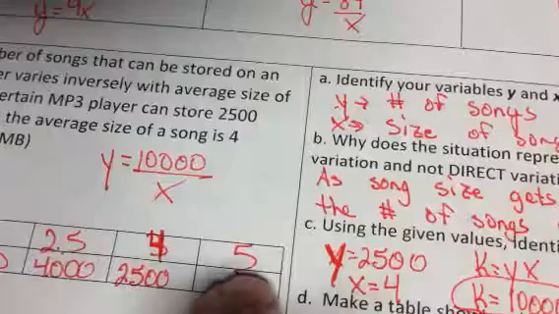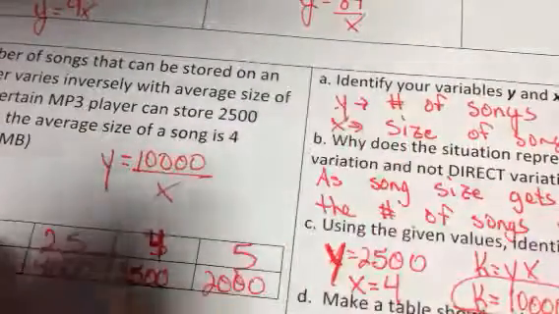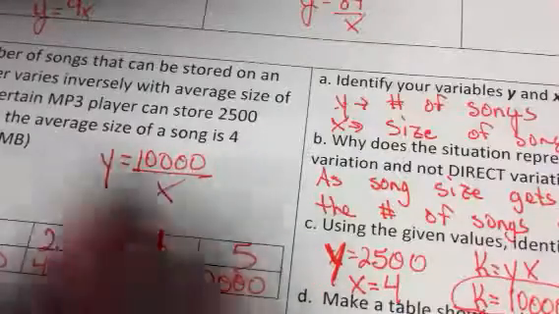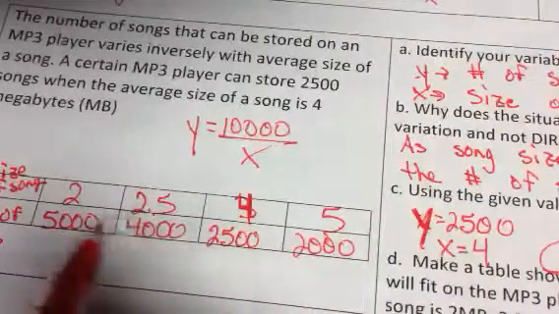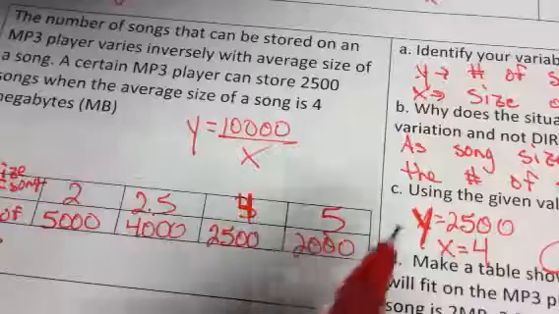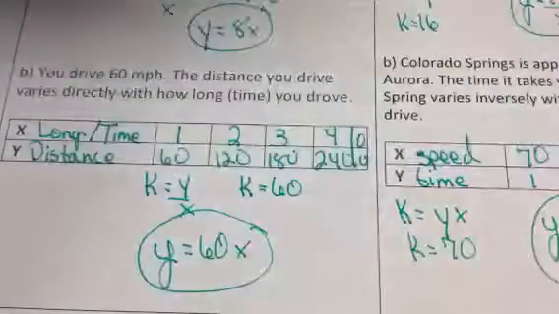And if each song is 5 megabytes, then I can hold 2,000 songs. So again, as the size of the song gets bigger, the amount of songs that I can hold on my MP3 player goes down. And that is direct variation and inverse variation.